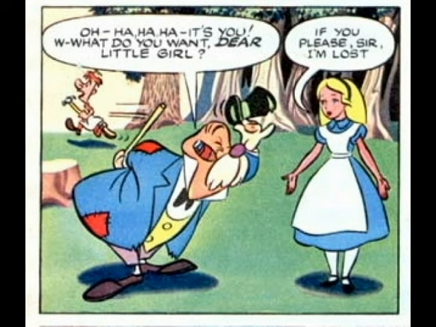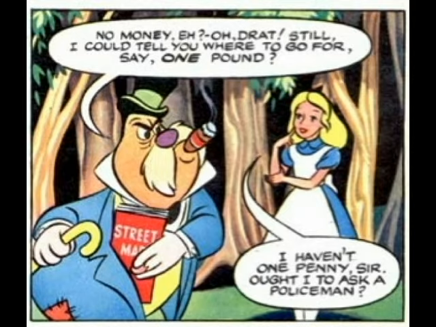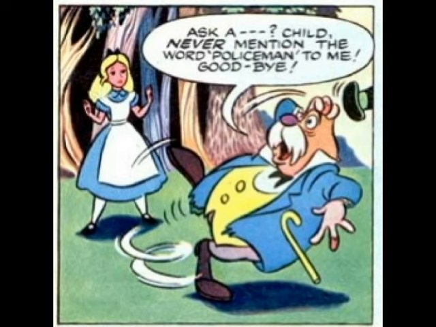It's you. What do you want, dear little girl? If you please, sir, I'm lost. Lost, eh? Then let me sell you this excellent map. Only £5. But I have no money. No money? Still, I could tell you where to go for, say, £1. I haven't one penny, sir. Ought I ask a policeman? Ask her! Child, never mention the word policeman to me.